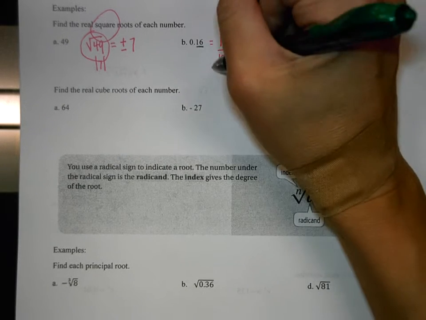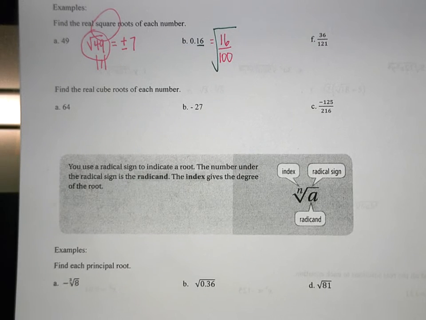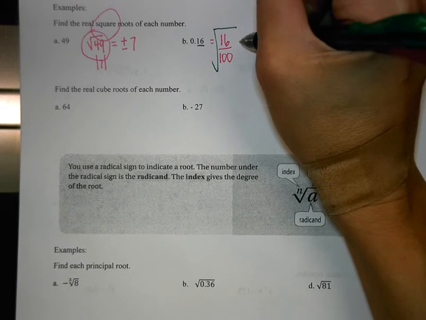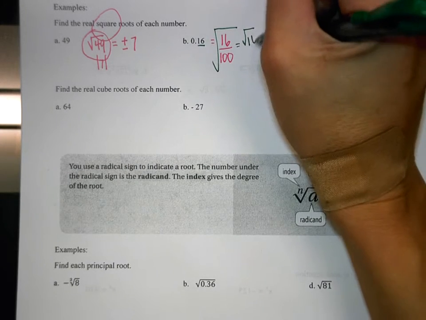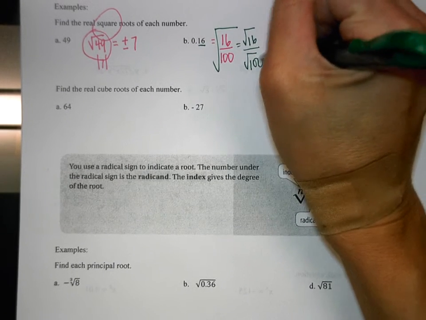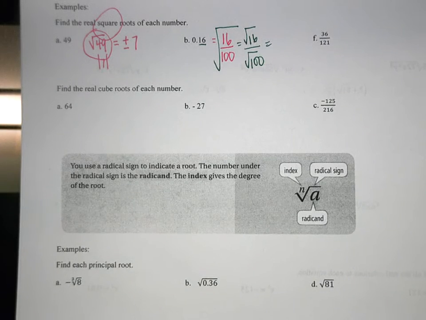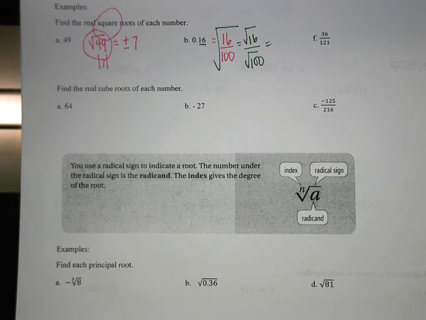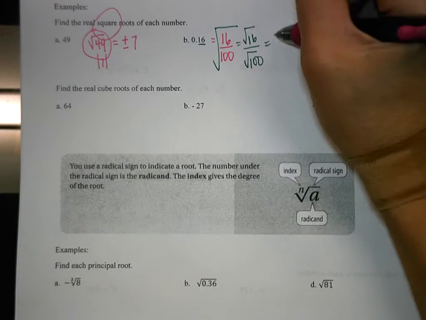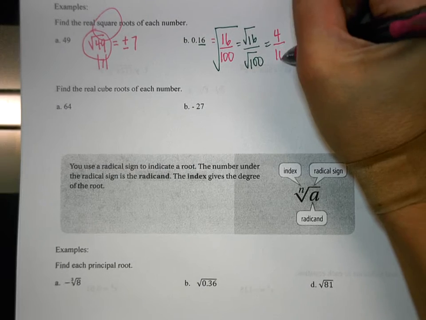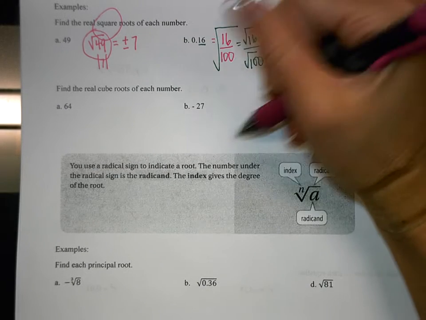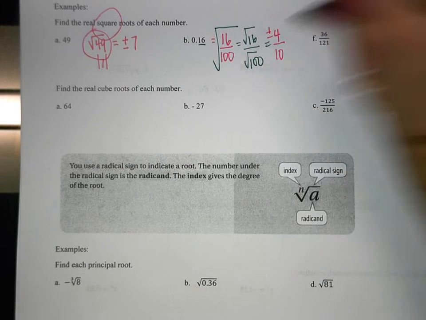Okay? Then we're going to take this square root. And so that really means the square root of 16 over the square root of 100, which is what? 4 over 10. Very good, 4 over 10. And because this is an even root and I made the root, it's plus or minus.